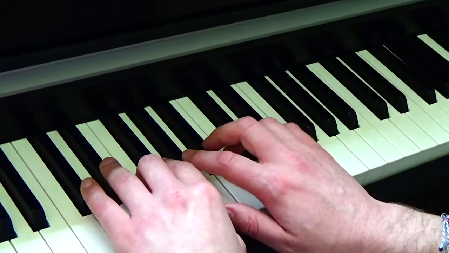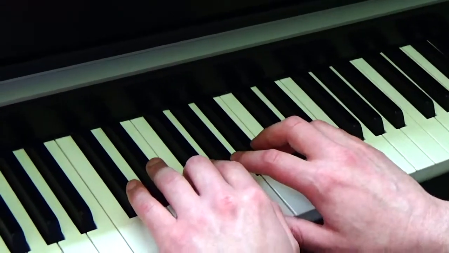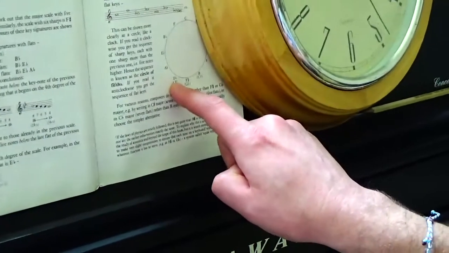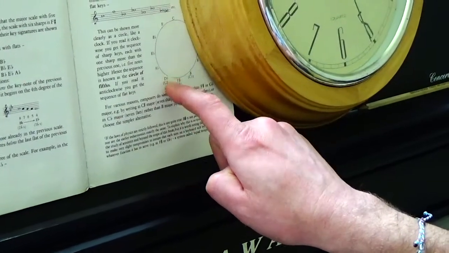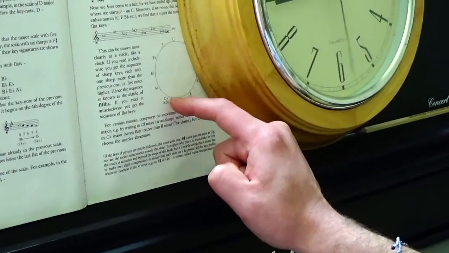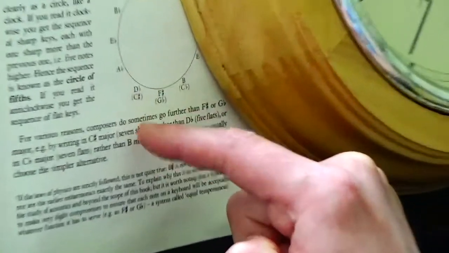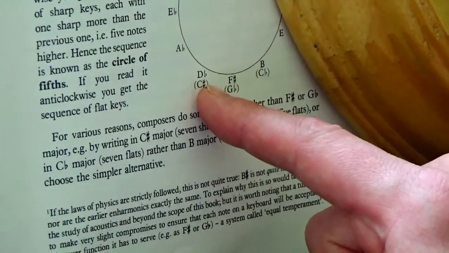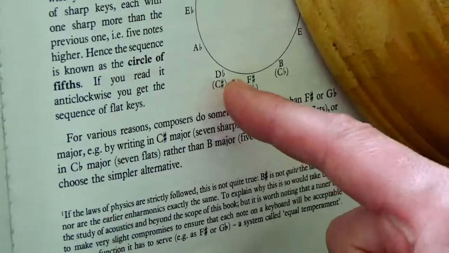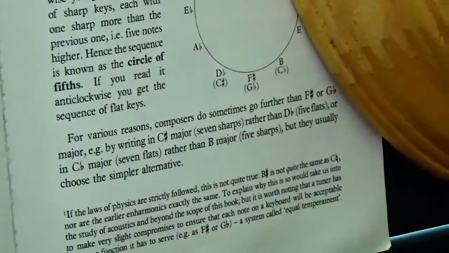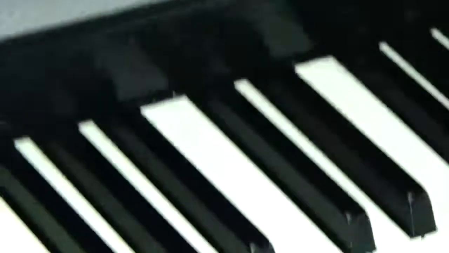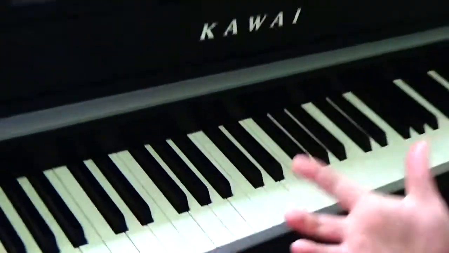Now which one is this? This one is the one that we discovered previously, the one with 7 sharps. Here we are. You see that we have written D flat and C sharp. These two scales have the same identical notes, the same identical sound, and can be called, sometimes, in 2 different ways. The composer can choose to call this scale D flat major or C sharp major.